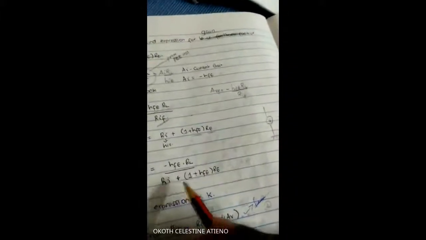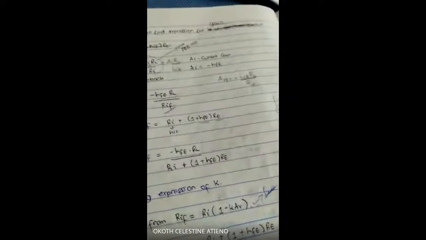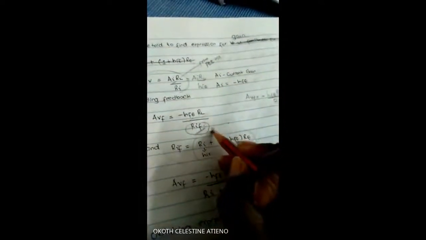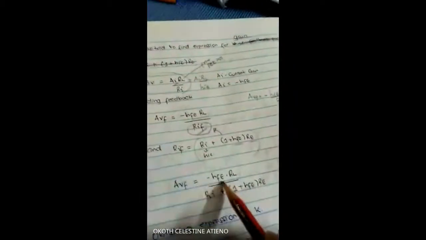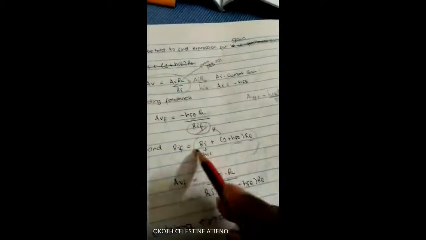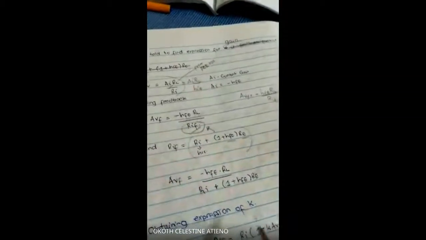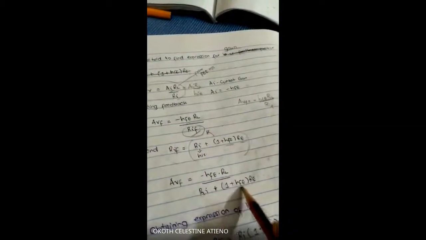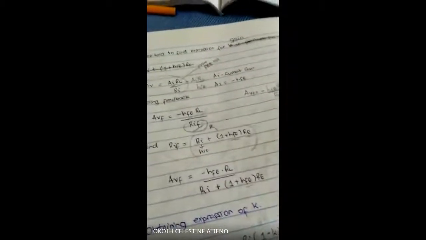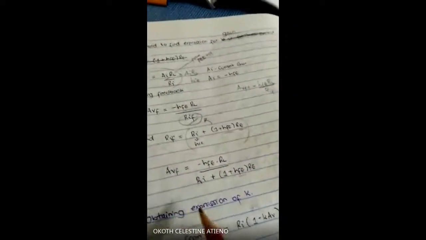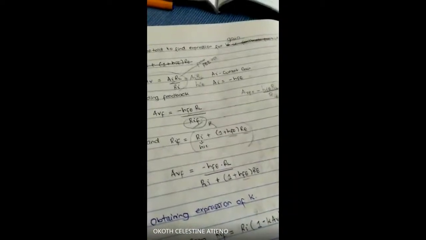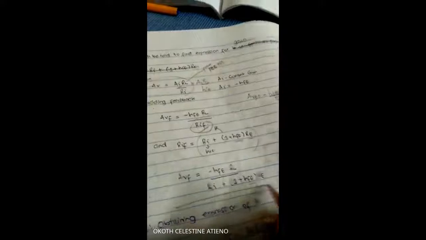So we know this is input resistance with feedback, and because it's this expression, tutakuja to substitute hapa ndani. So if we substitute, tuko na negative HFE RL over this expression, because this is our input resistance with feedback. So Ri times 1 plus beta times Re. I think that's pretty straightforward. So if you find a circuit with feedback, then this is the expression you're going to be using to calculate your gain with feedback.